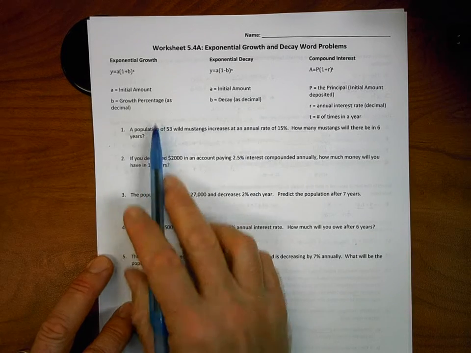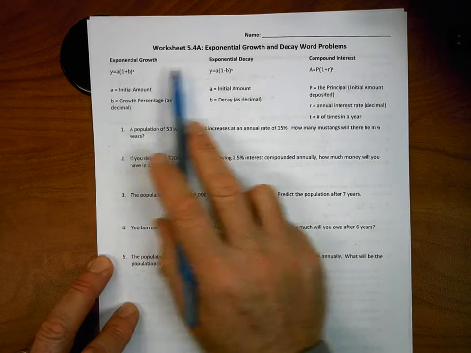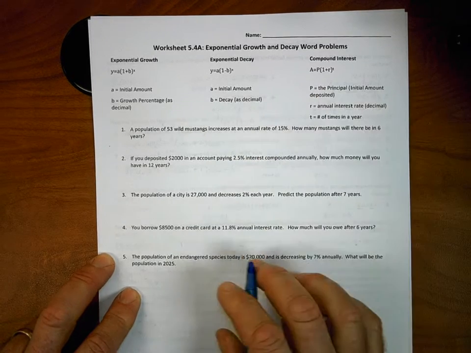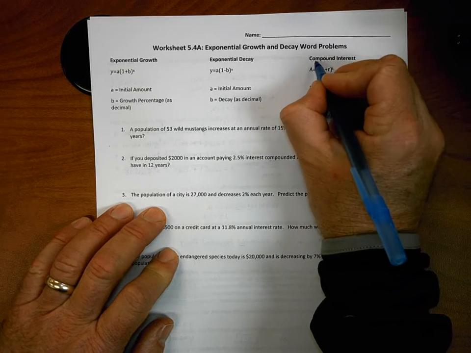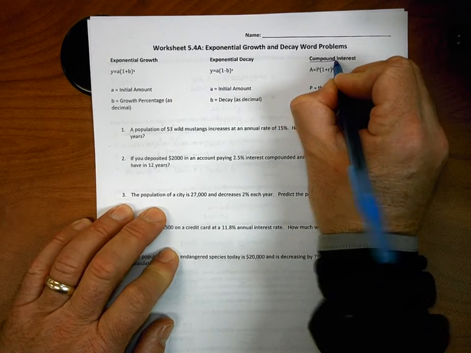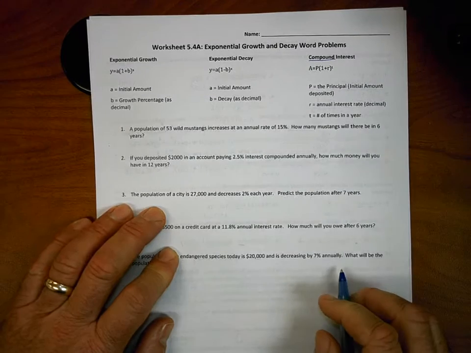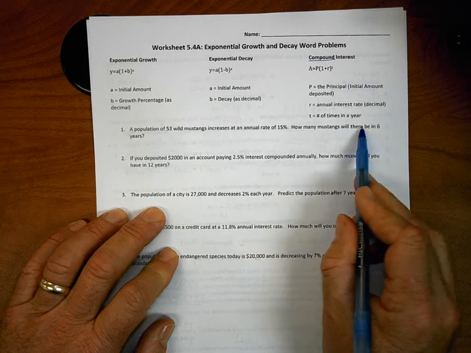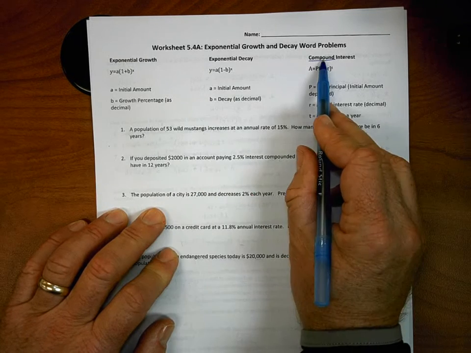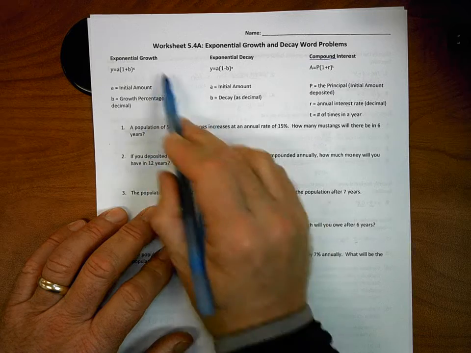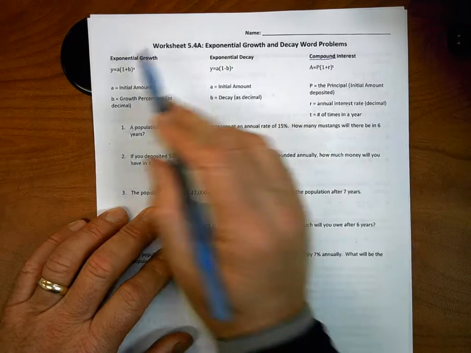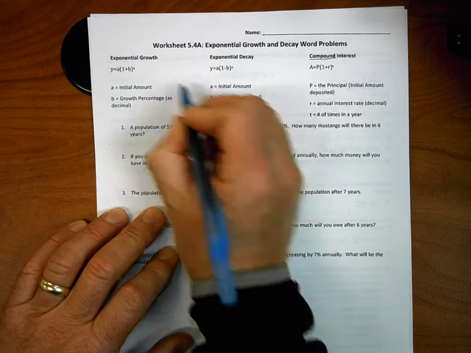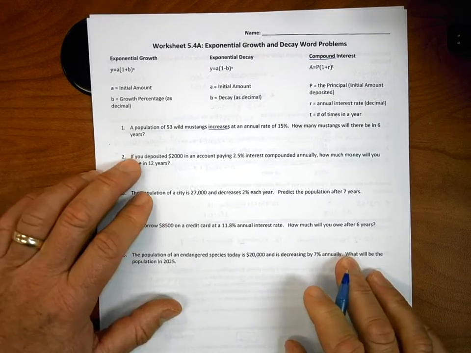Okay, so after you read the problem, you want to determine, is this an exponential growth, decay, or a compound interest problem? Now remember, if we're dealing with a compound interest problem, almost always you will see the word compound or compounded. Since I do not see the word compound or compounded anywhere in this word problem, that tells me it is not a compound interest problem, and number one is going to be a growth or a decay exponential problem. Now because we see the word increase, increase tells me this is an exponential growth problem.